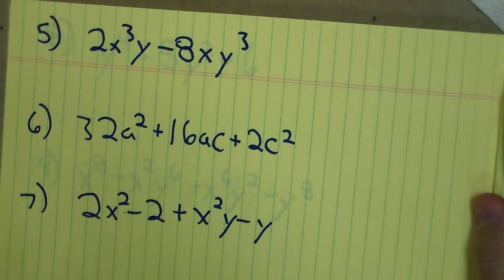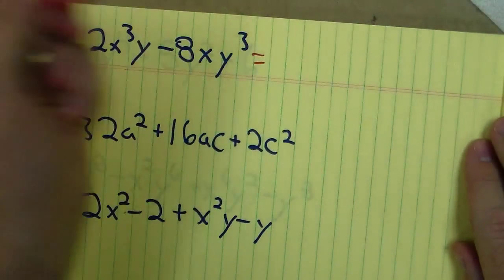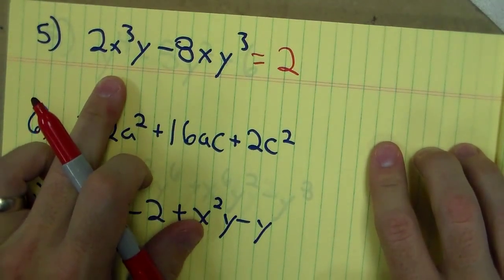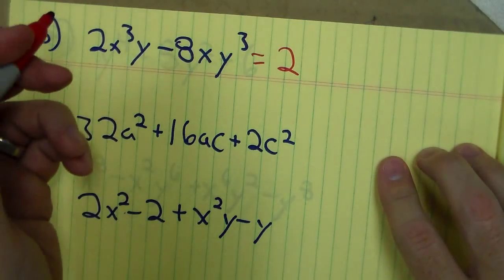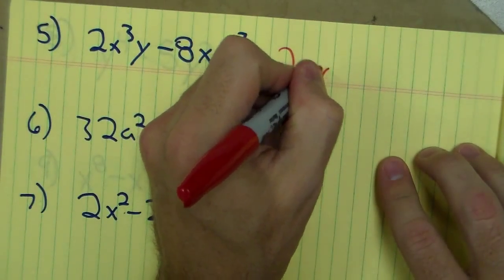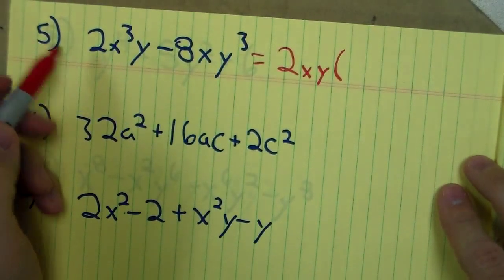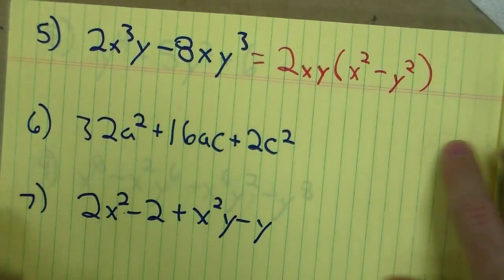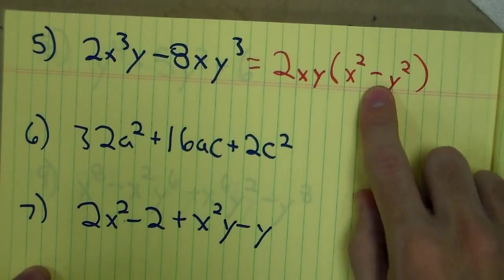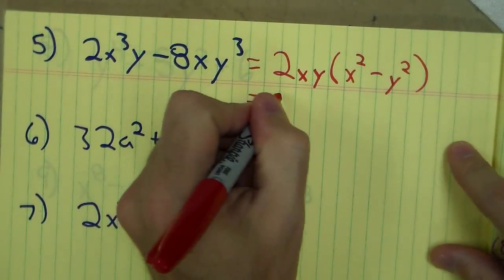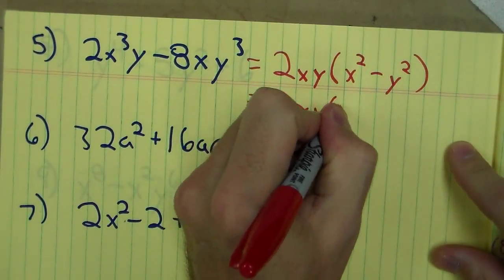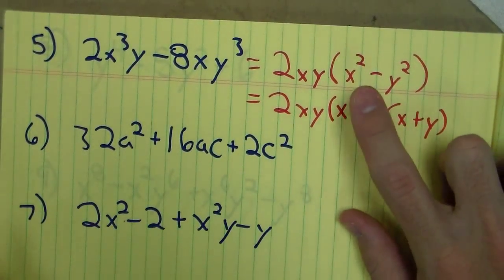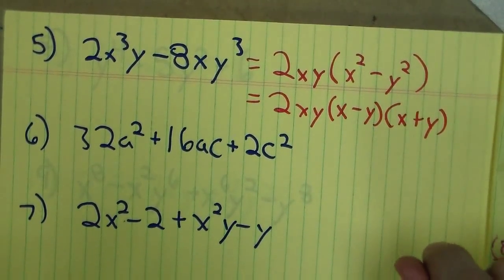For number 5, we're going to factor. Here I have common factors. I can take a 2 and, let's see, it looks like an x and a y out. That leaves me with x squared minus y squared. And we don't stop there. We can actually keep going because this is a difference of two squares. And this is 2xy, x minus y, x plus y. Anytime we have a square minus a square, we can factor that.